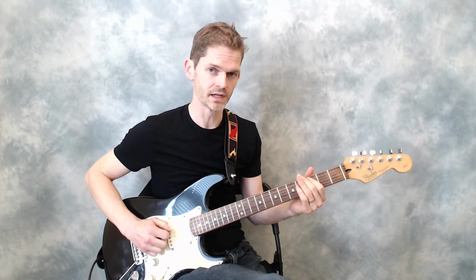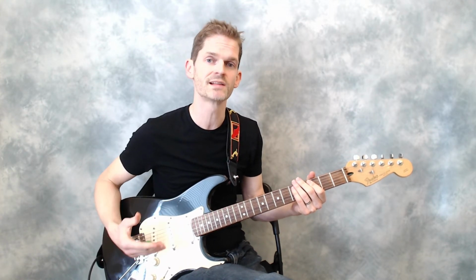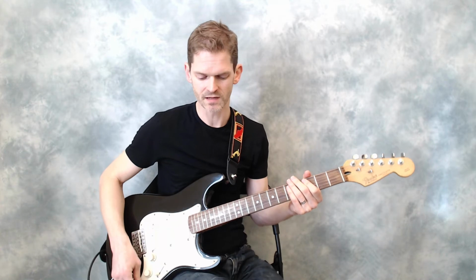And as before, you can choose to bend this note a little bit, which creates what we call a blues curl, which creates a nice bluesy effect. Here's an example of that.